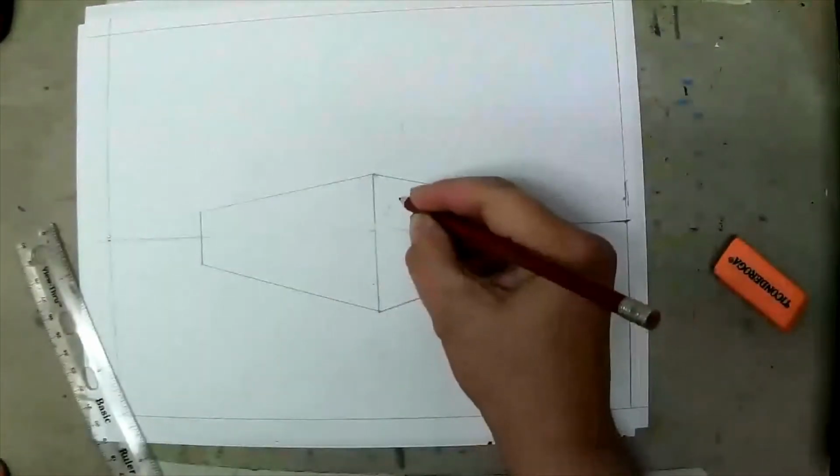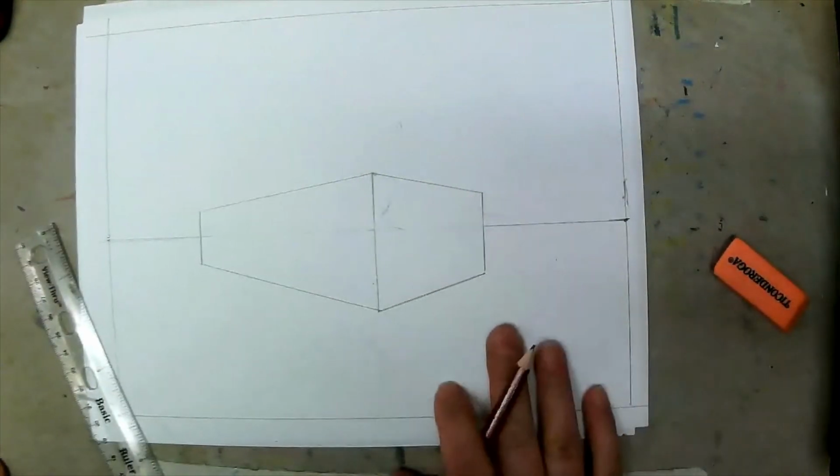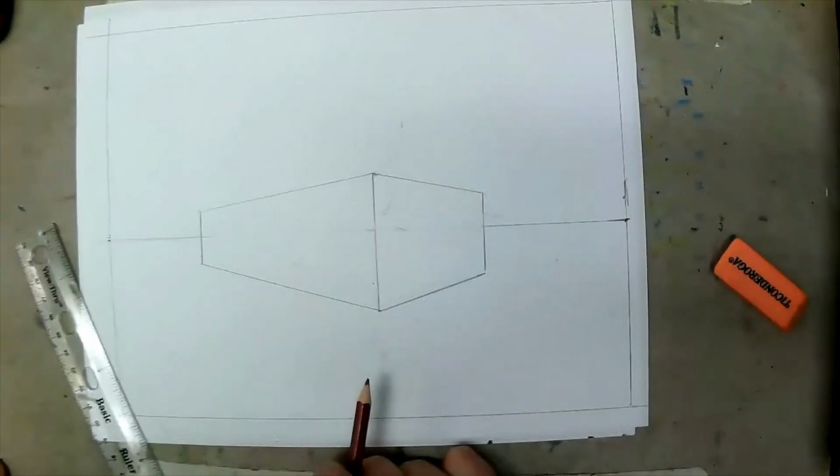Okay, so this would be like the front where the door is, and this would be the side of the barn.